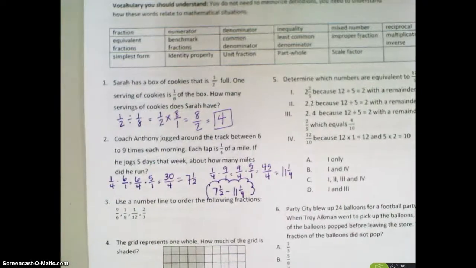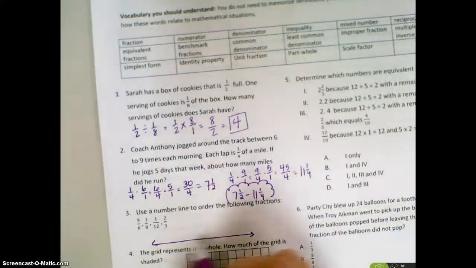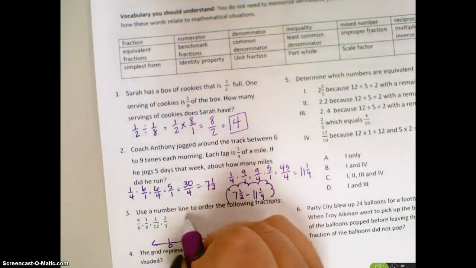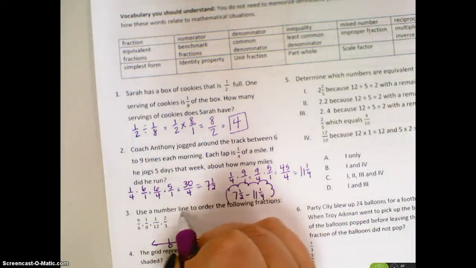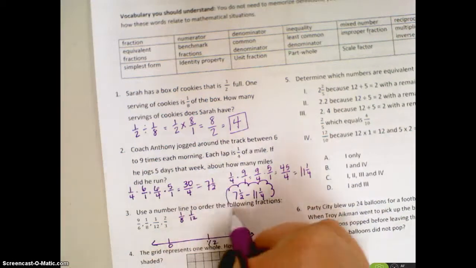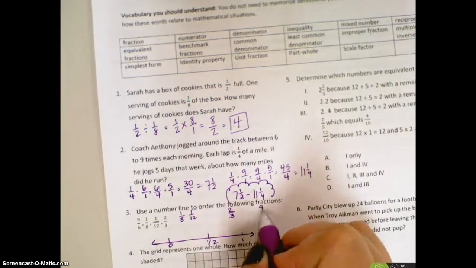Use a number line to order the following fractions. So I'm going to go ahead and draw my number line down here. This will be my 0. I always mark where 1/2 is going to be, and then 1. And then these are good benchmark fractions to use. So I'm going to go ahead and put my benchmark fractions up here. The ones closest to 0 are going to be 1/8 and 1/12. Closest to 1/2 or 1 is going to be 2/3. And then I actually have one that's over 1 because it's improper, which is going to be 9/6.